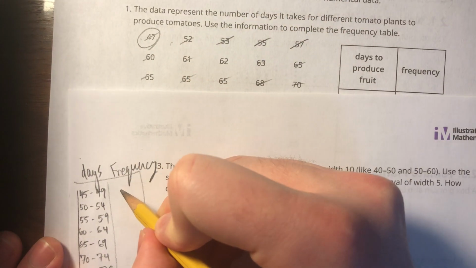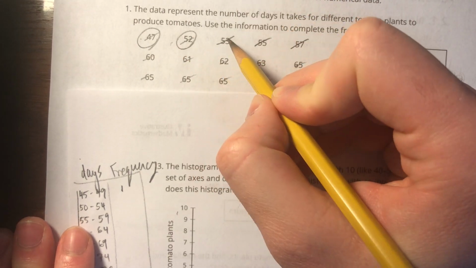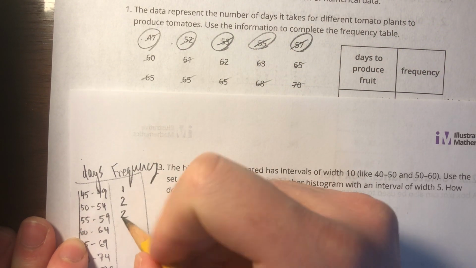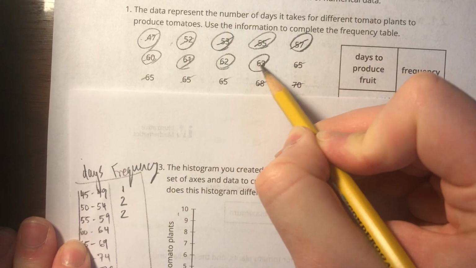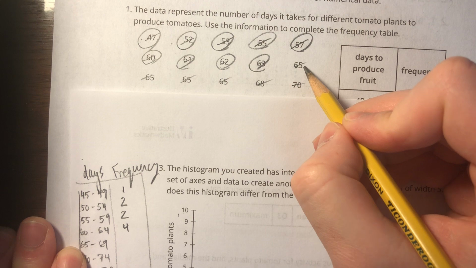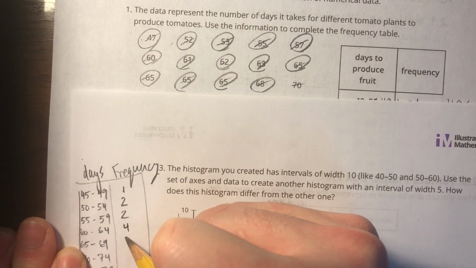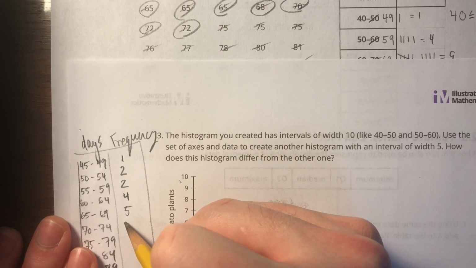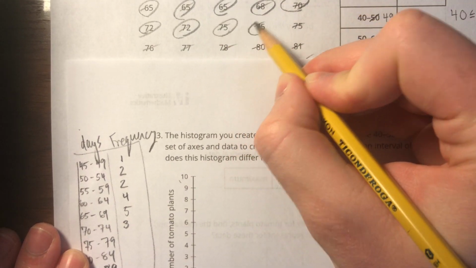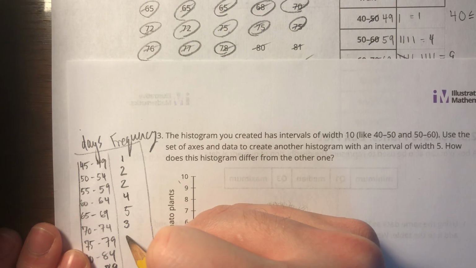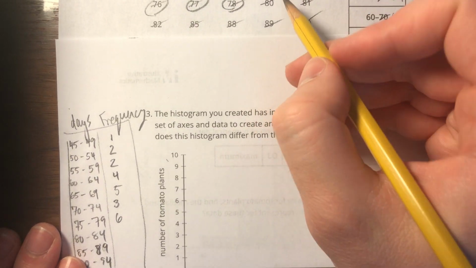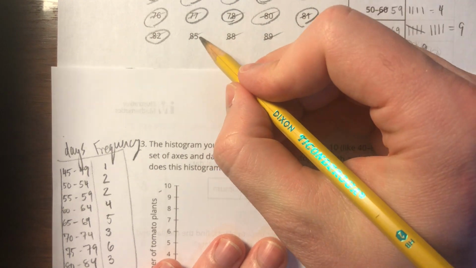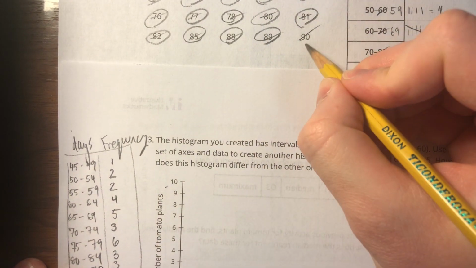Okay, so now we can look at both of these. I see I've got 47, so that's 1 there. Between 50 and 54, 1, 2. Between 55 and 59, 1, 2. Between 60 and 64, 1, 2, 3, 4. 65 and 69, 1, 2, 3, 4, 5. 70 to 74, 1, 2, 3. 75 to 79, 1, 2, 3, 4, 5, 6. 80 to 84, 1, 2, 3. 85 to 89, 1, 2, 3, and then lastly 90 would just be 1.